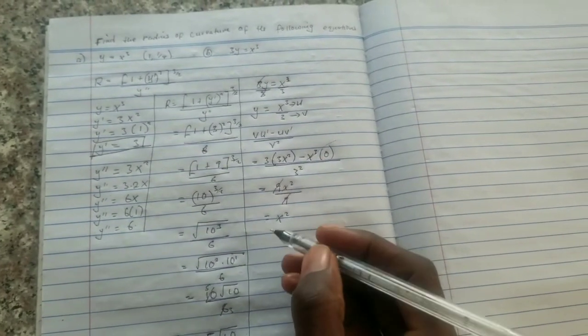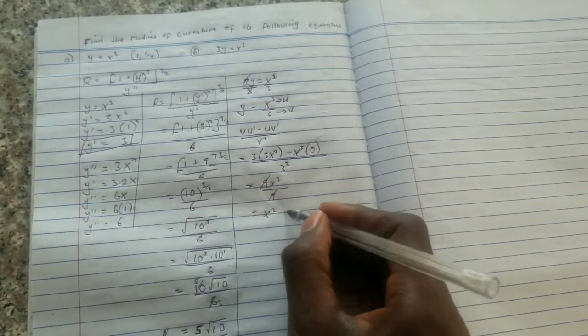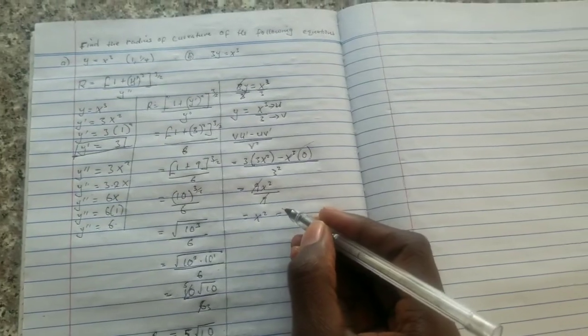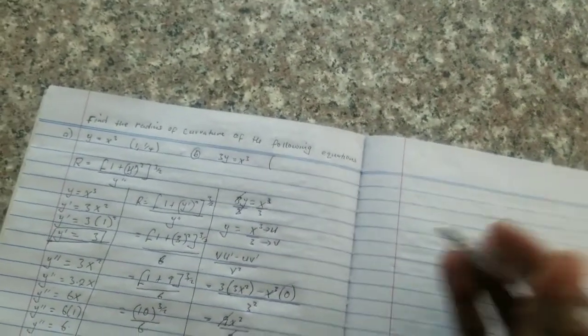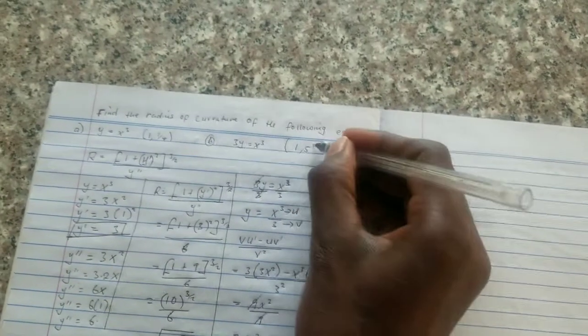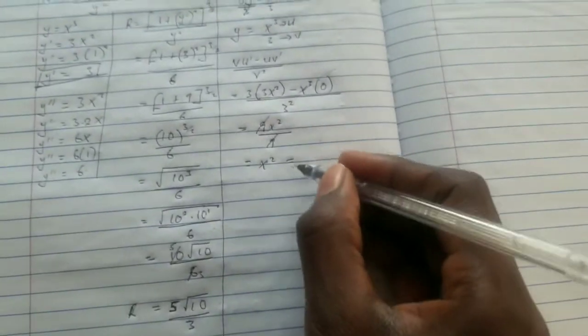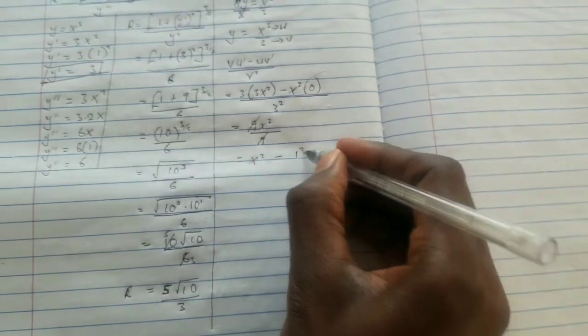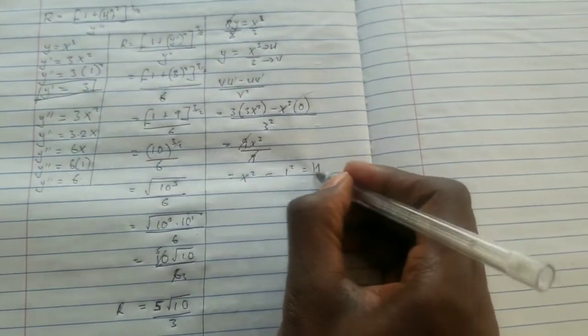At this point, sorry, I didn't even put the point, it's supposed to be 1 and 1 over 3. So when x is equal to 1, it will be 1 squared equal to 1. So that is our first derivative.